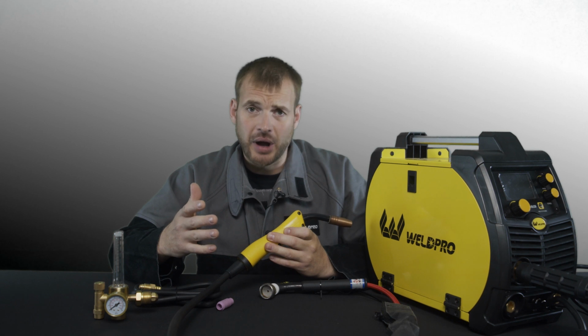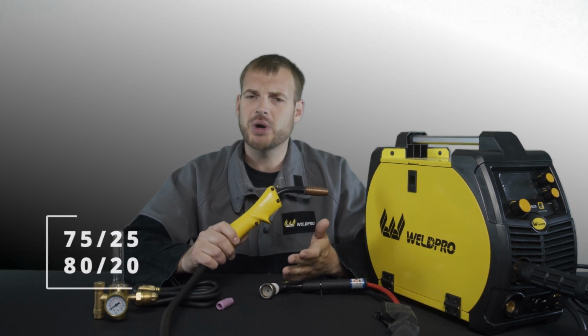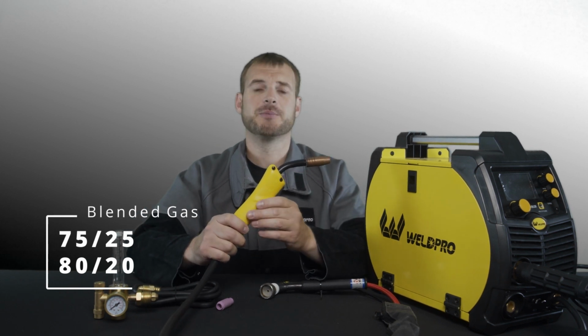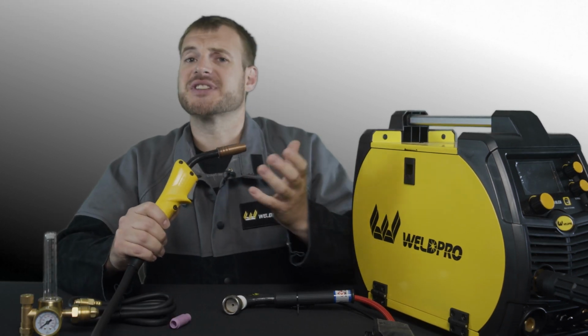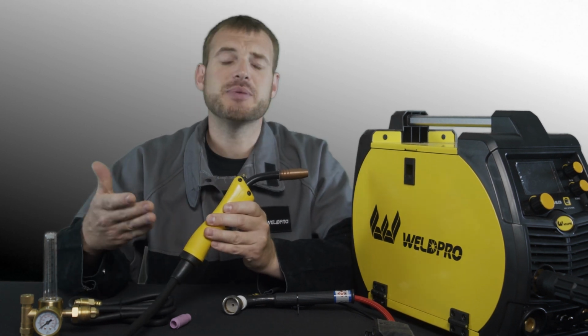When it comes to MIG welding, in addition to straight CO2, many people will use a 75-25 or an 80-20 blend of argon and straight CO2. This blended gas gives a mixture of desired welding effects when it comes to MIG. The straight CO2 helps with penetration, but the argon helps to stabilize the arc and minimize spatter.